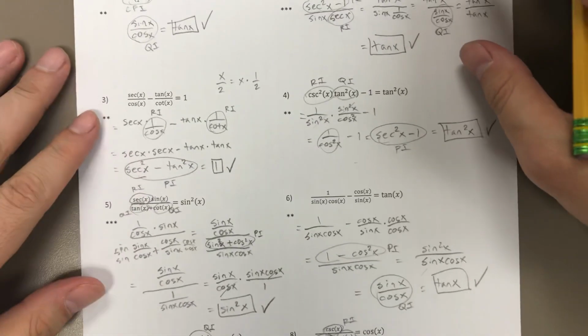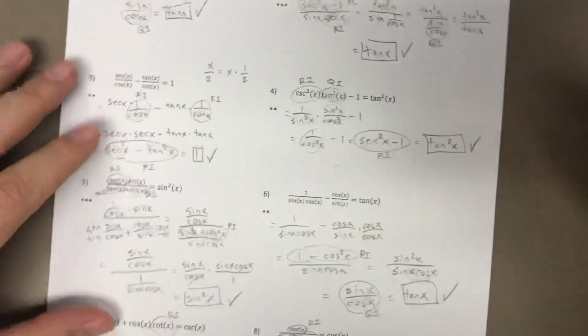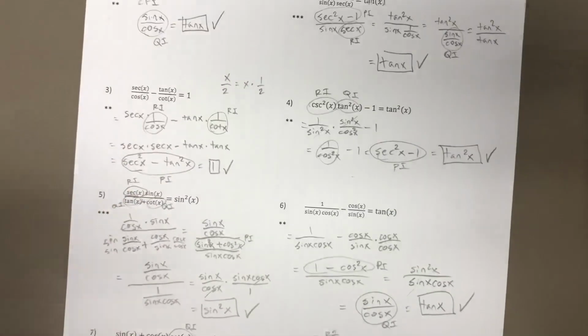Okay, that's the end of the first page. So these were the 2 and 3-star problems. Yeah, and let's move on to the next one, which is a little bit of a step up in difficulty.